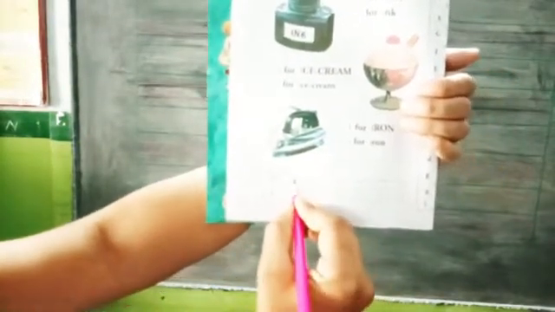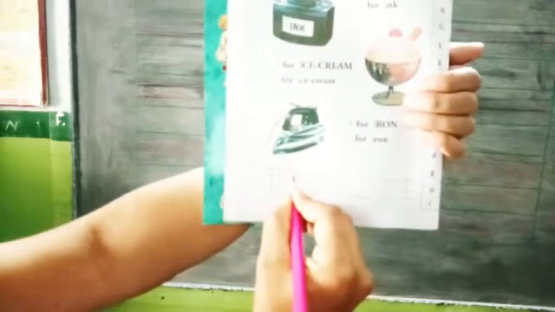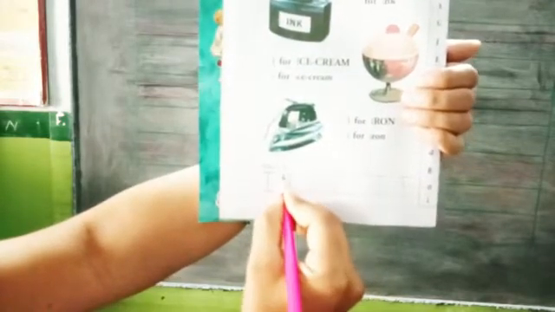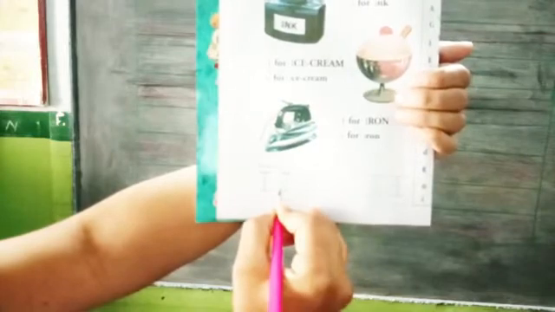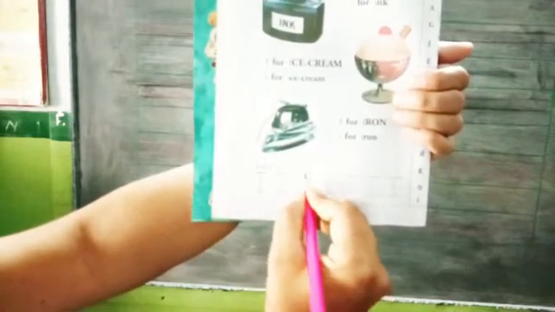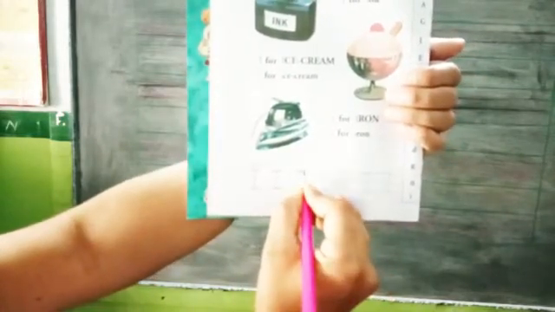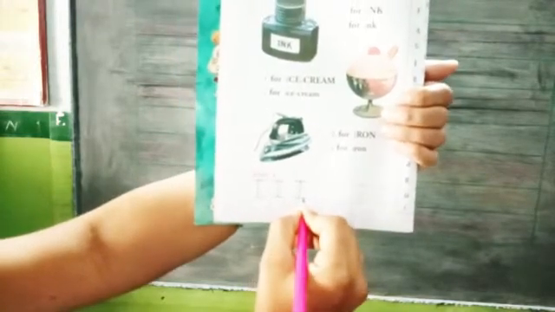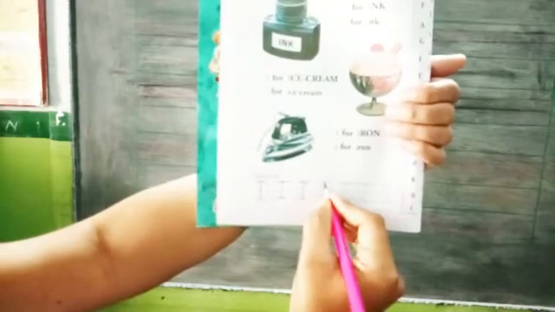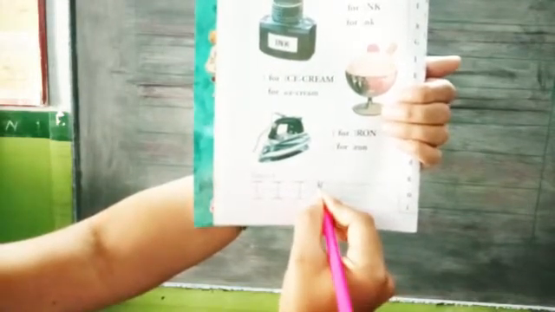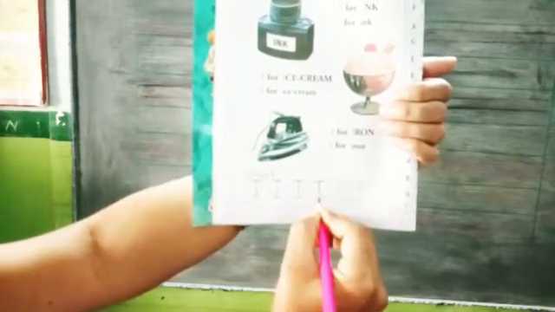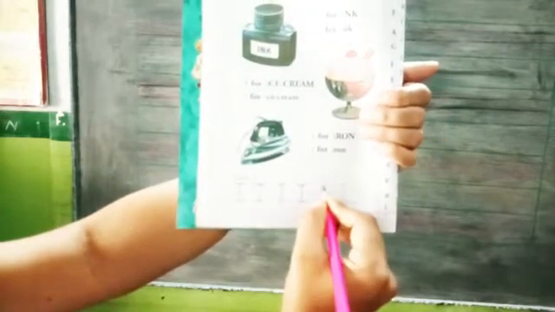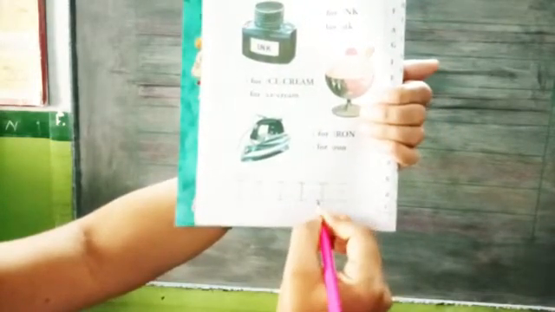Let us trace the letter I. Mama letter I. Standing line, sleeping line and a sleeping line. Standing line, a sleeping line on top and another sleeping line down. This is your capital letter I. Standing line, sleeping line and sleeping line. So let's write it on the board now.